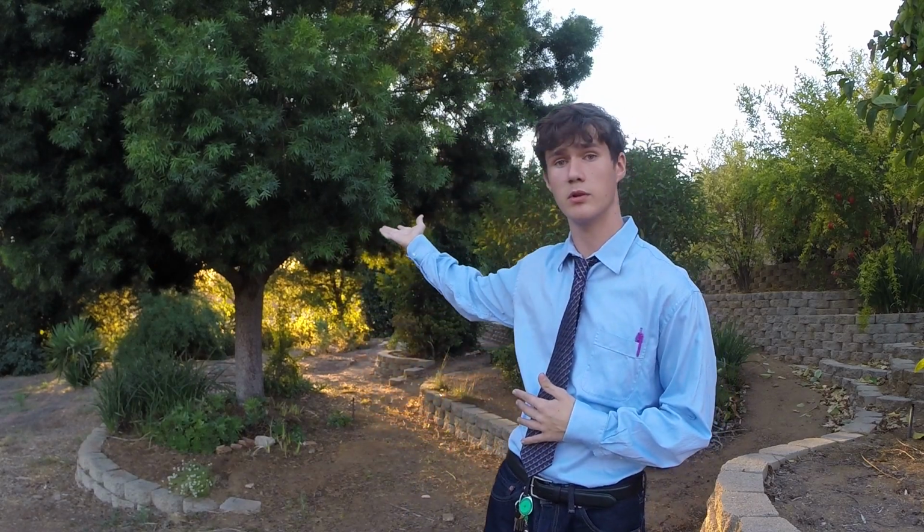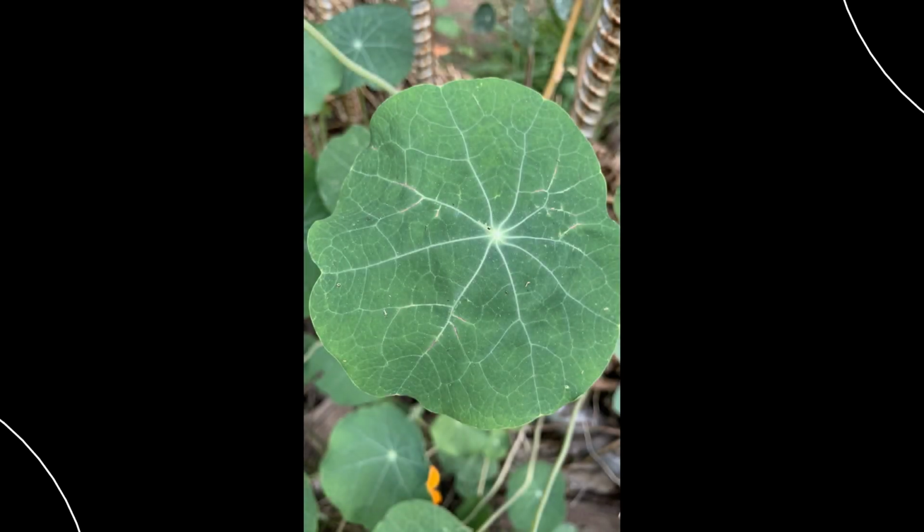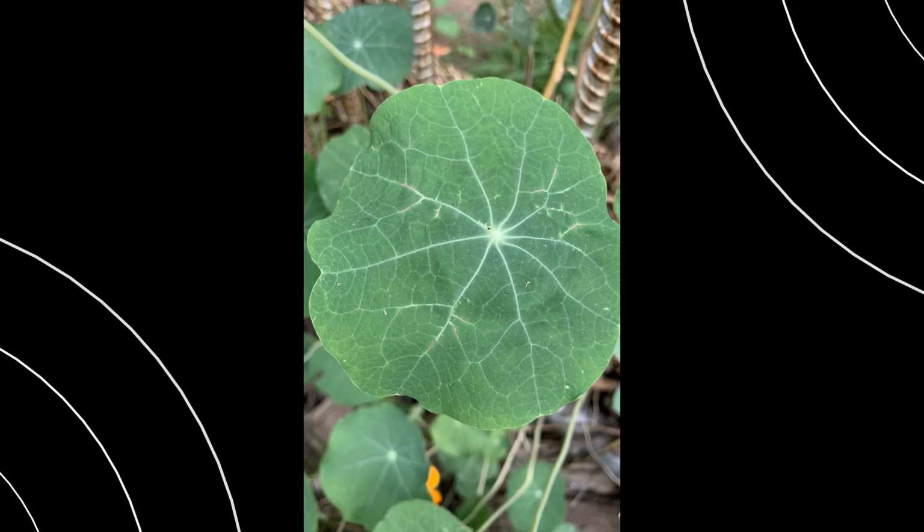Beautiful sight, Mother Nature in all her glory. Unseen by the human eye, these plants are capable of generating their own source of food through photosynthesis. Inside of every leaf, there are millions of plant cells.